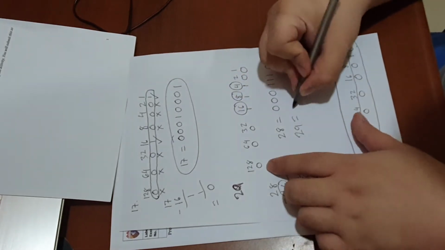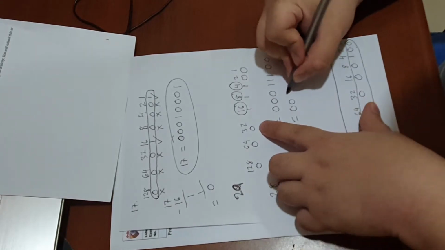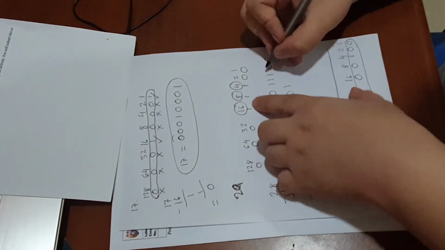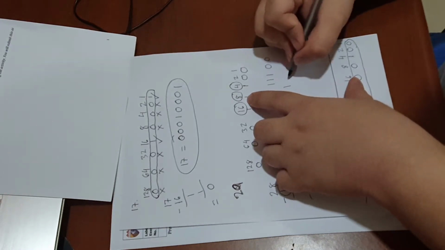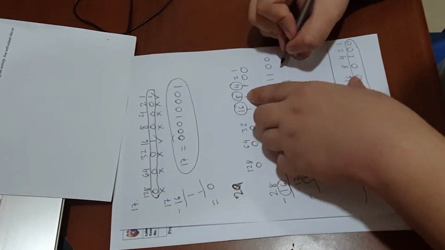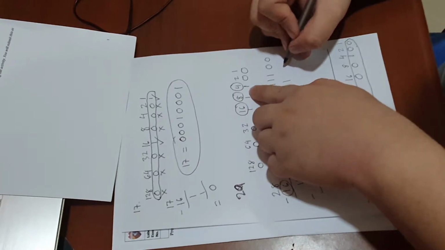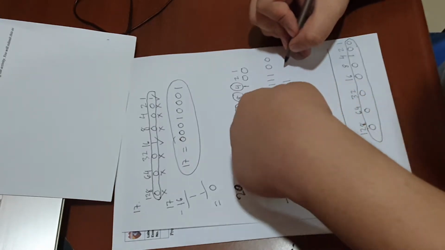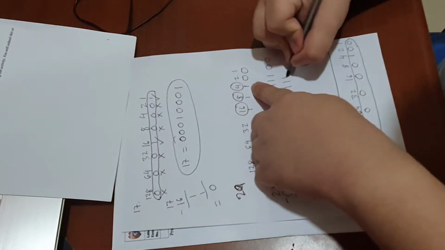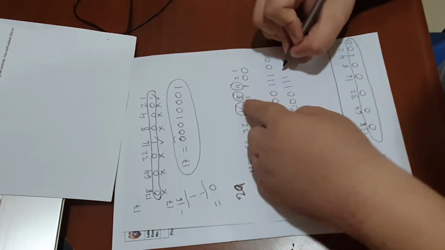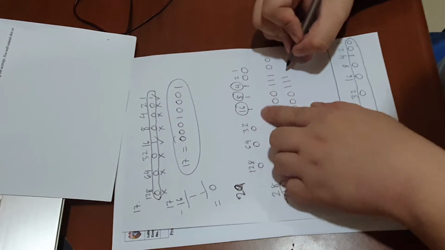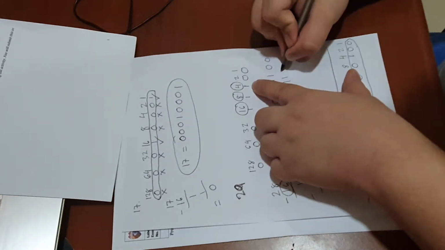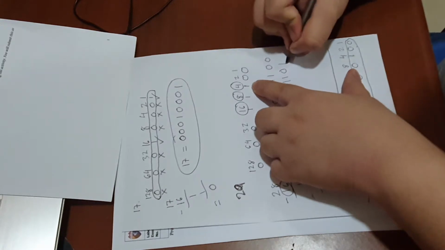It will be 0, 0, 0, 16, yes, 16 plus 4, yes, 4, 24, 28, then 0, then 1.